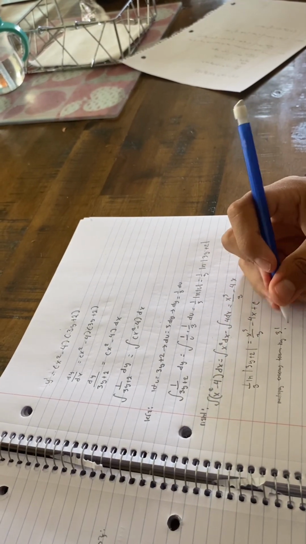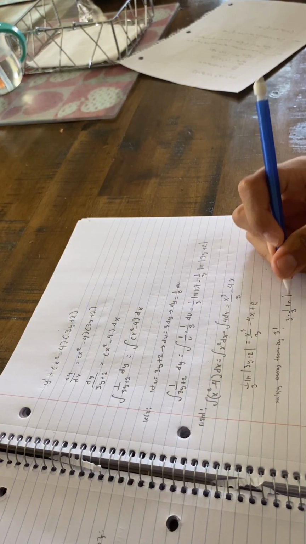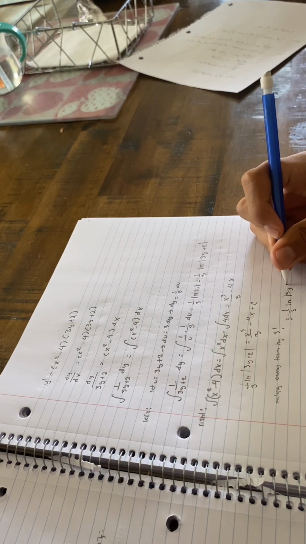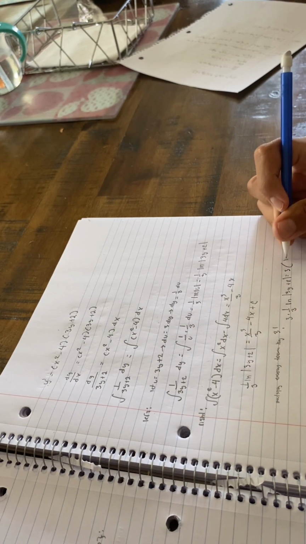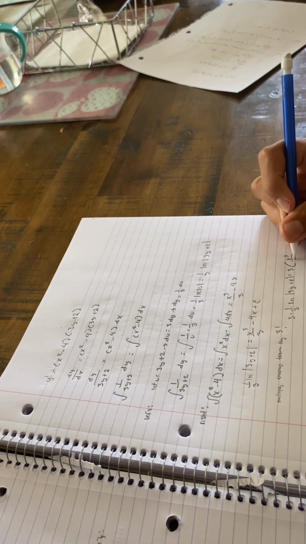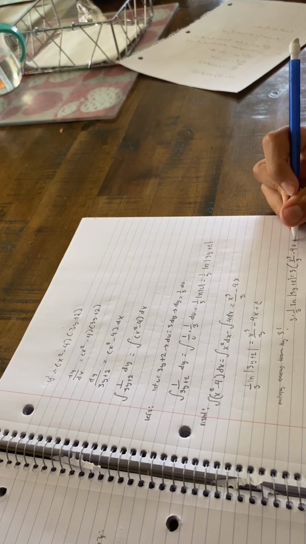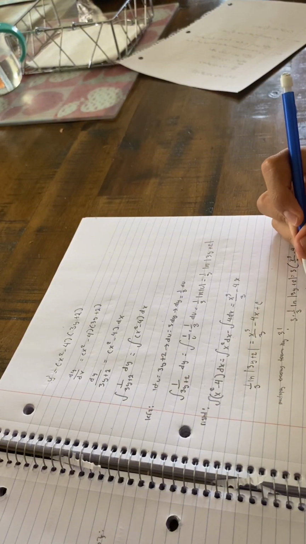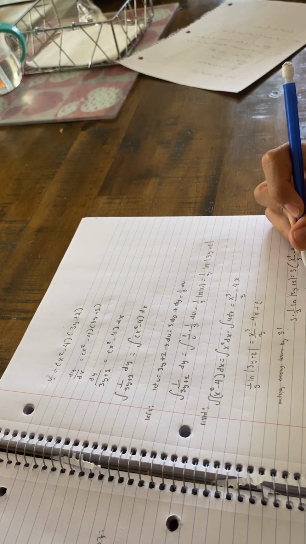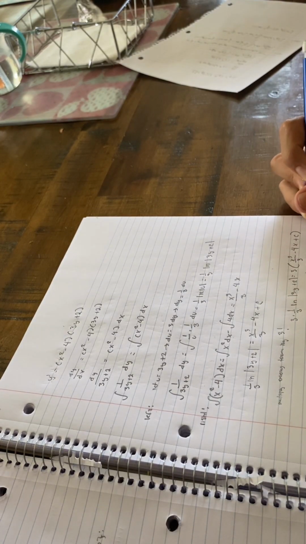Okay, so let's start with 3 times 1 over 3 natural log of the absolute value of 3y plus 2 equals 3 times x cubed over 3 minus 4x plus c, which gives us ln of the absolute value of 3y plus 2 equals x cubed minus 12x plus c.